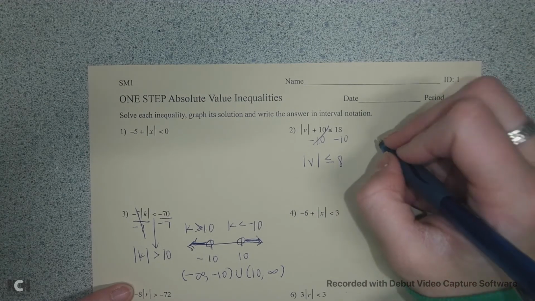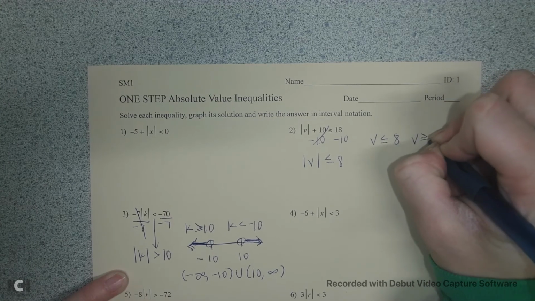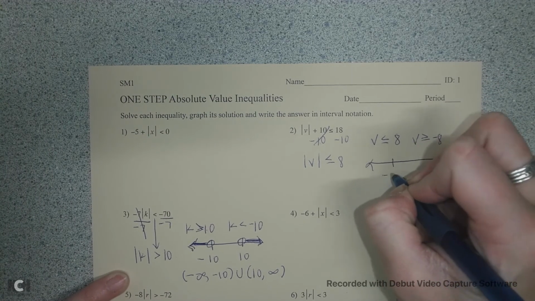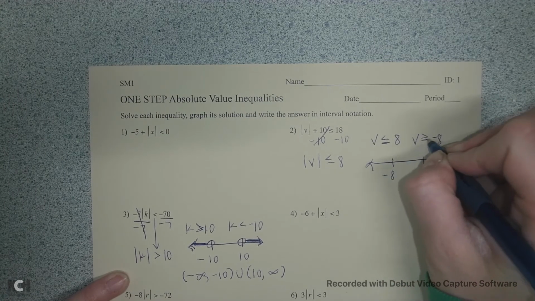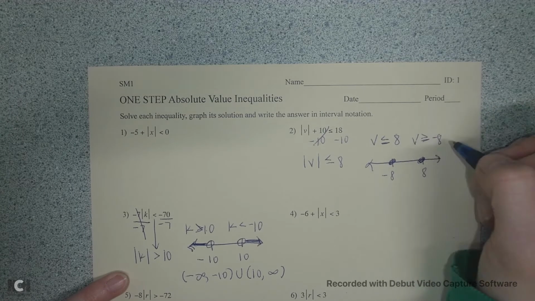Okay, rewrite. V is less than or equal to 8. Write it again, but flip the symbol, flip the sign, and then we're going to graph. Again, it's always least to greatest. Since they are lines, I have to fill in my bubbles. Okay, and then I just pick one.